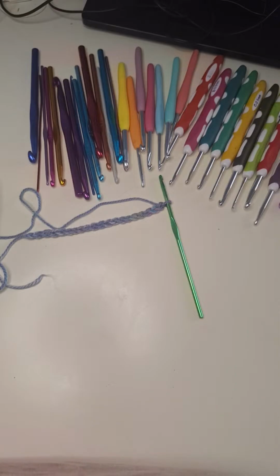Maybe you could explain the simple next stitches. Okay, so let me start with the basic stitches like single crochet, double crochet, half double crochet, triple crochet.